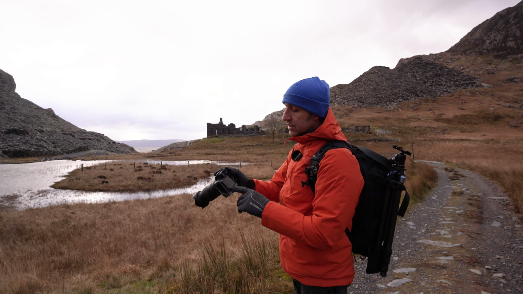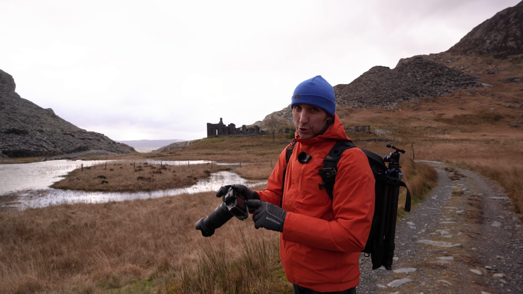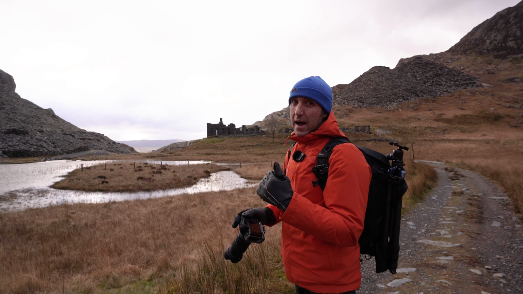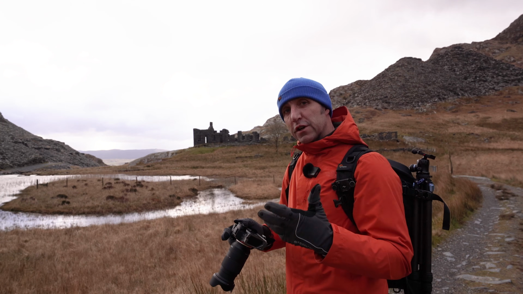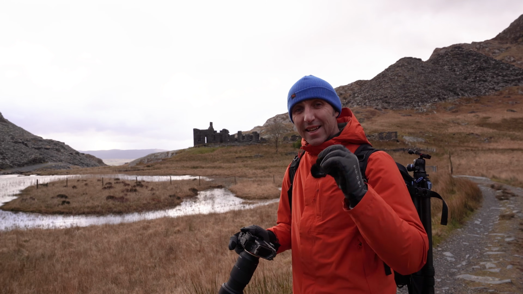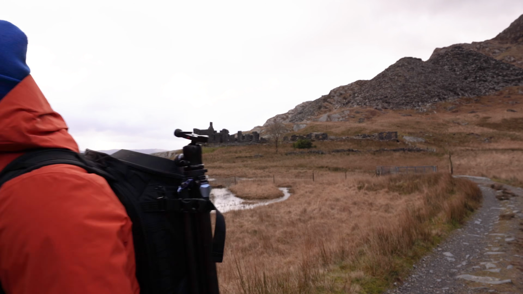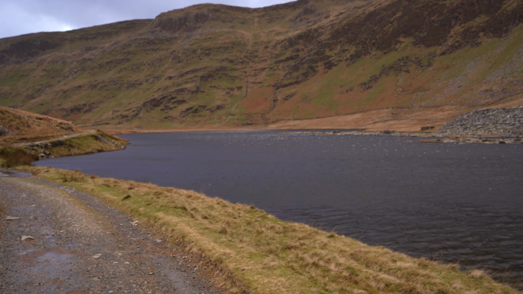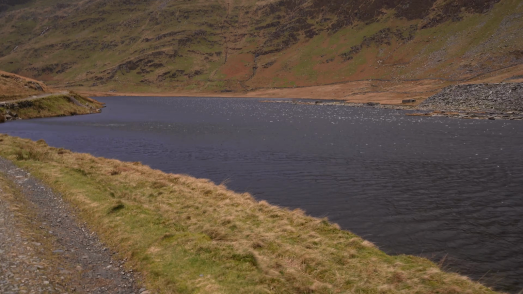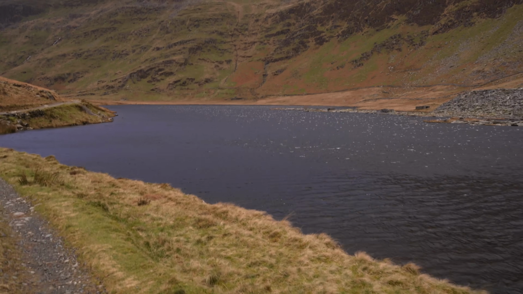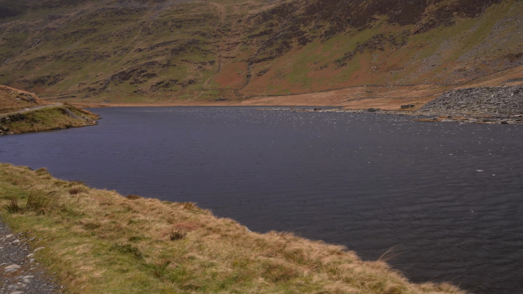Now my settings at 1/60th, f6.3, ISO 100. So I brought my ISO down to control the exposure. That sky in the background was really bright. So first of all, I'm just playing around with those settings to get a good exposure. Well, that's a lot of whitecaps. That's a lot of wind. Wow.